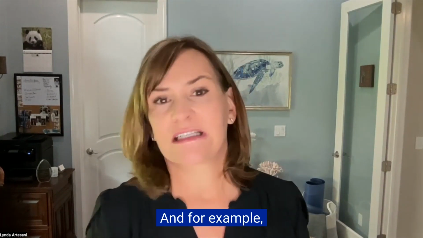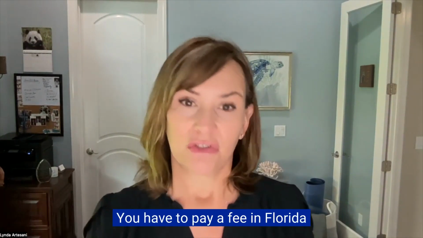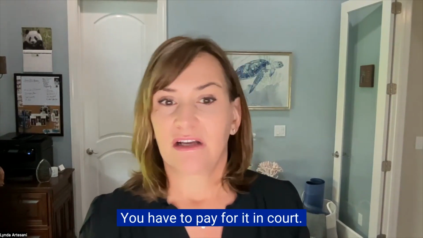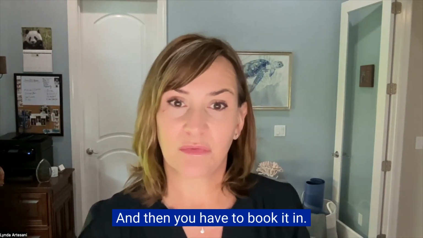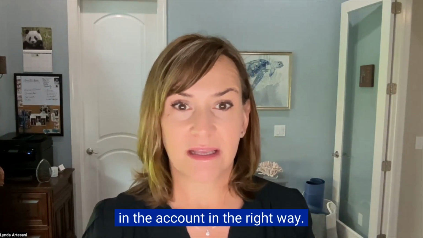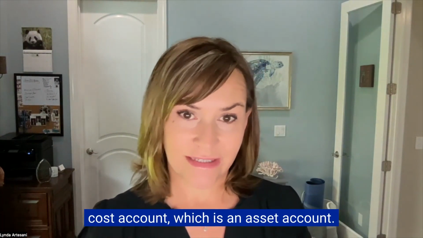And for example, with an expense like a filing fee, a lot of times you have to file the matter in court. You have to pay a fee. In Florida right now, today, it's $450. You have to pay for it in court, and then you have to book it in. Well, if you paid for it with an operating account, you have to book it into the account in the right way. And that would be into the advanced client cost account, which is an asset account.